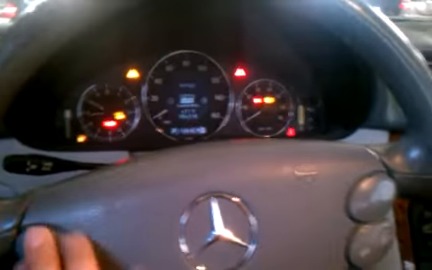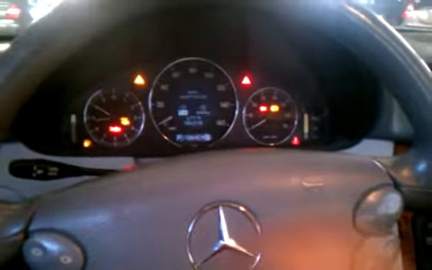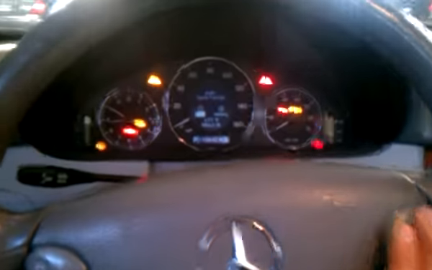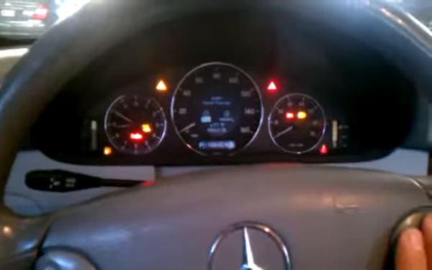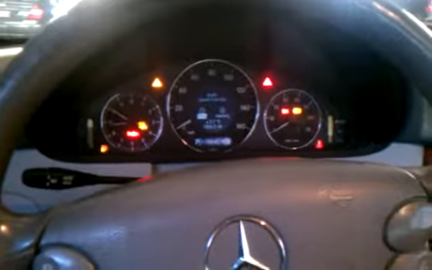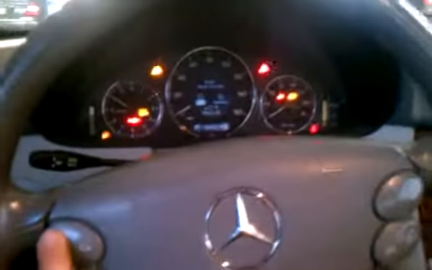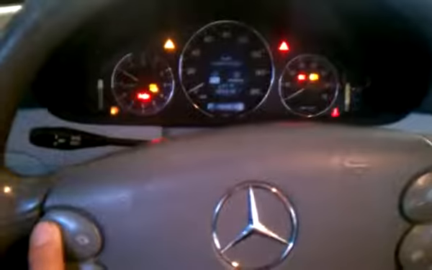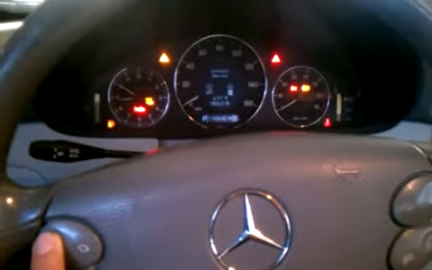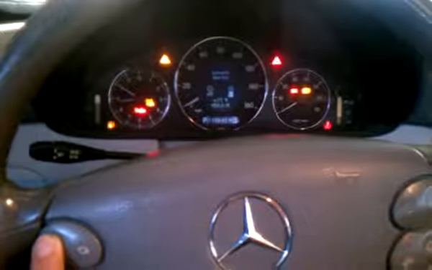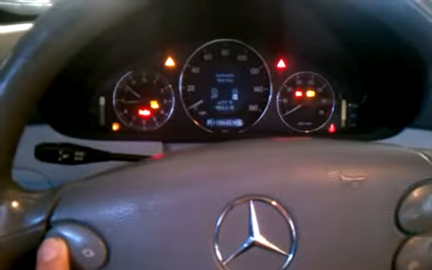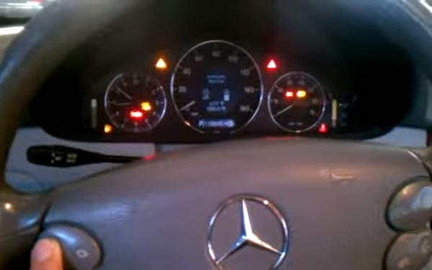But let's go look at some more. And that's for the settings for the radio. So basically when you hit the search, what do you want it to do? Go through different frequencies or go through your memory. And that's for the door lock. So when you start driving, if you want the car to automatically lock the doors for you, you can leave that to on.